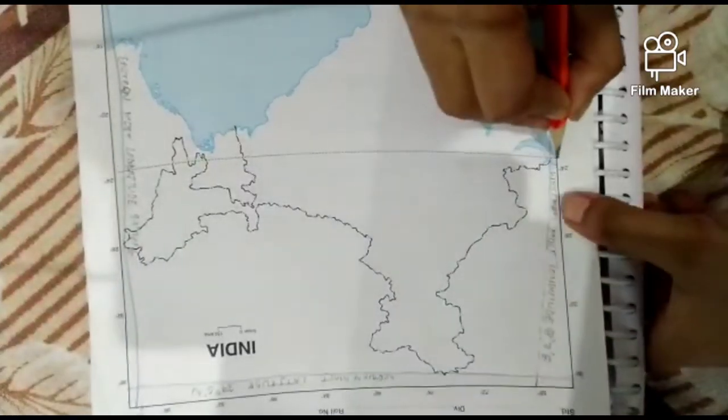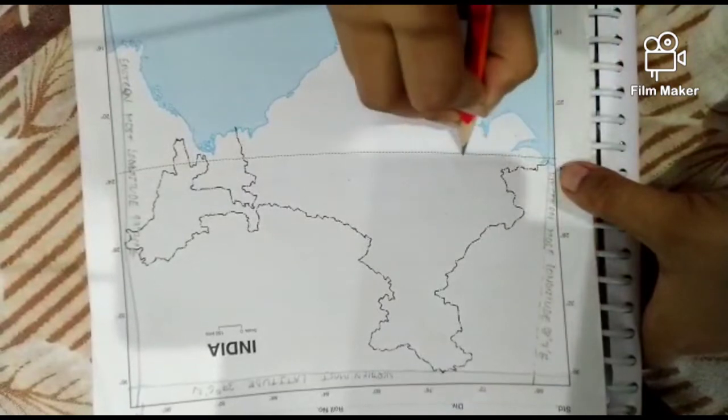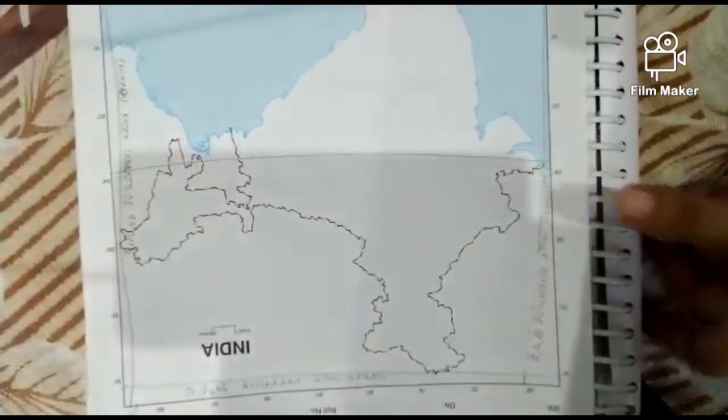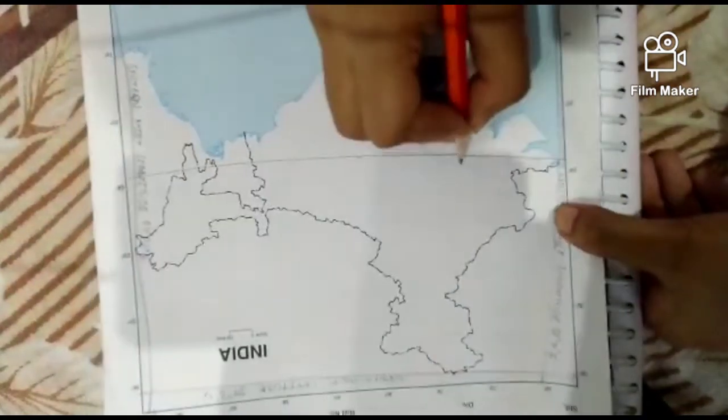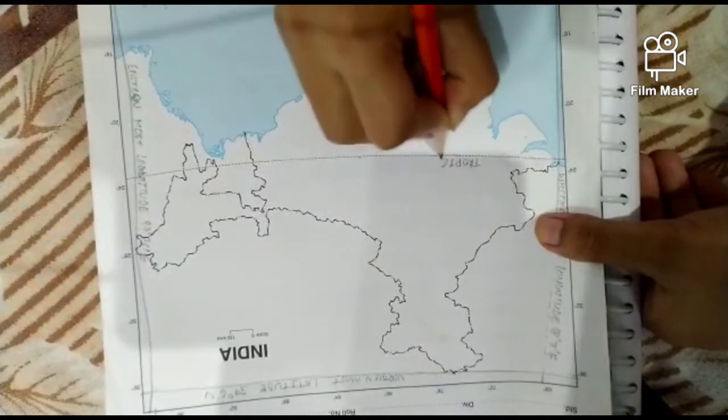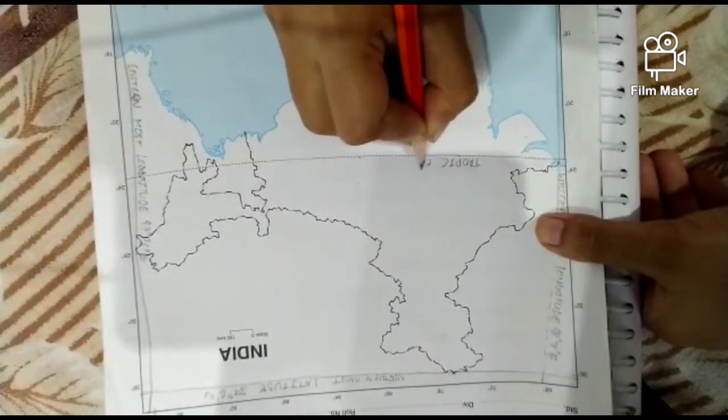Now this is the Tropic of Cancer, which divides India into two parts.